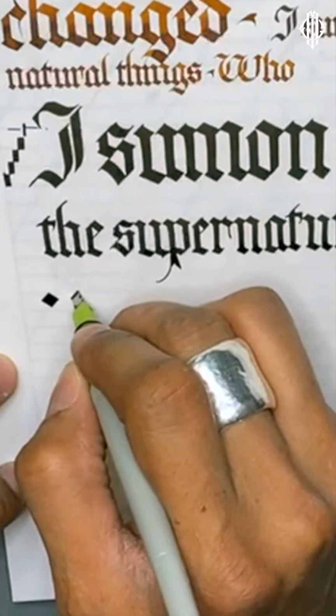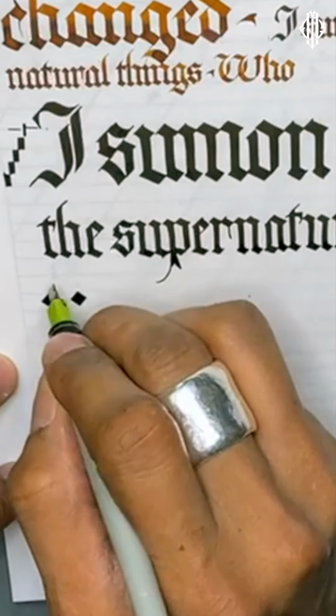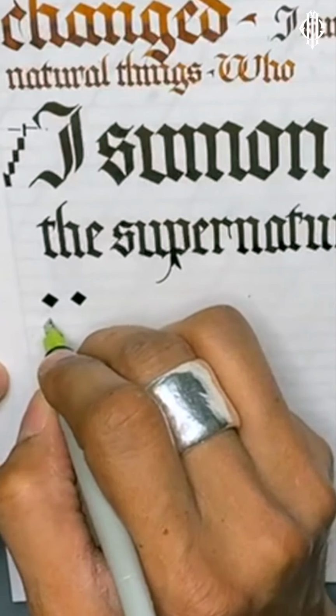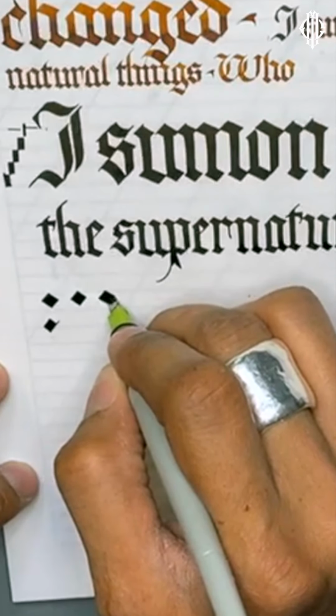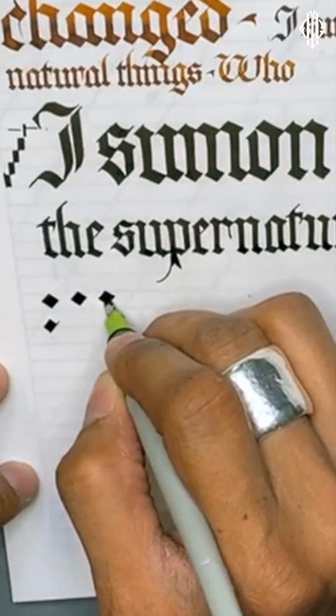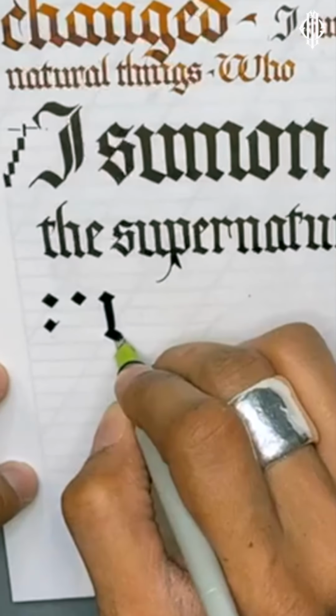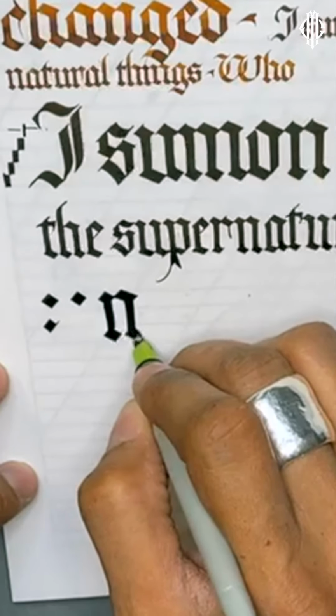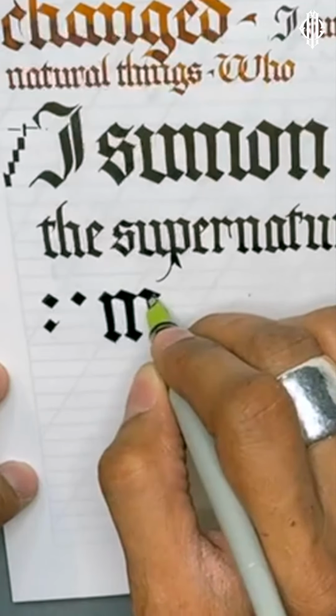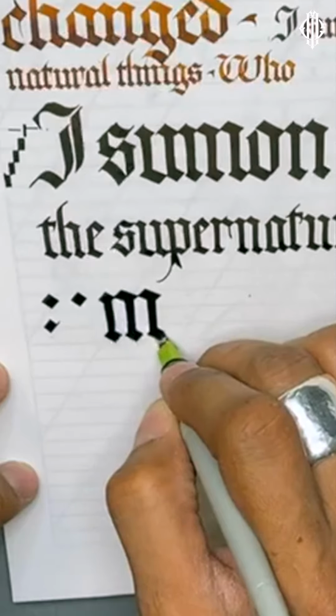So remember, lift up and in, because if you lift up and out, you can pluck out of the ink. 1, 2, 3, 4, 5, 6, 7, 8, and 9.